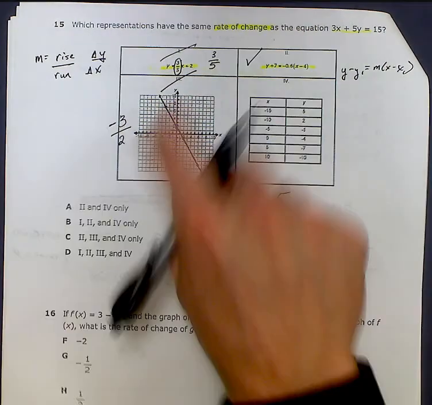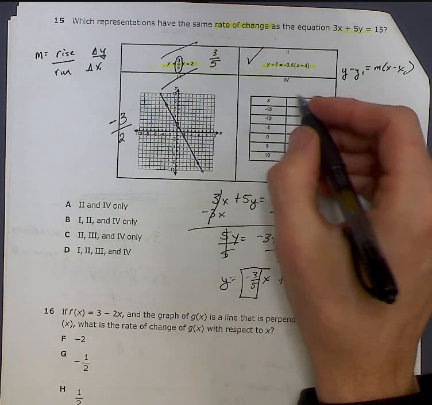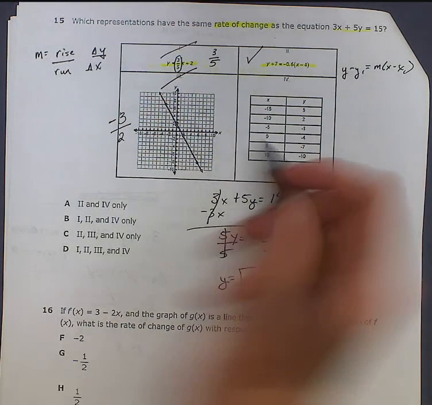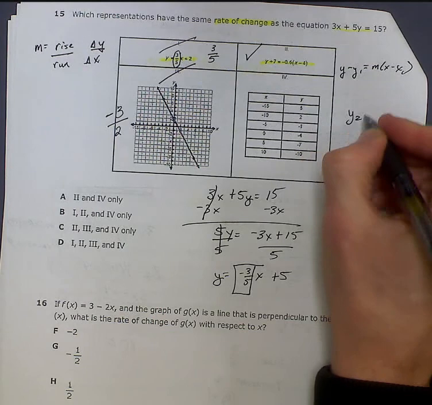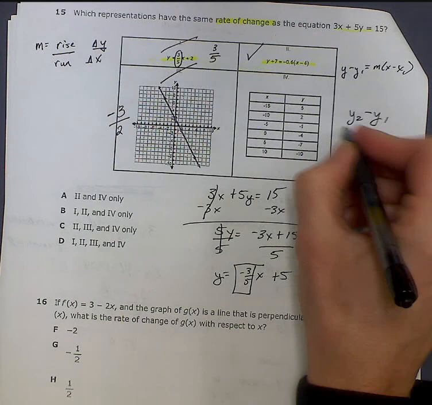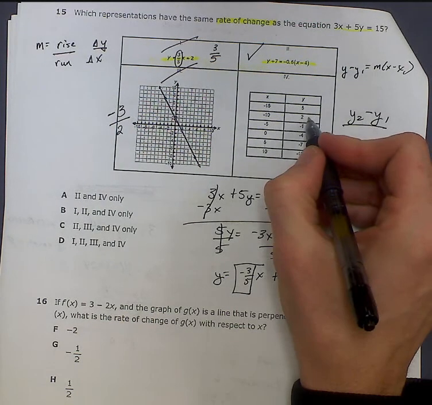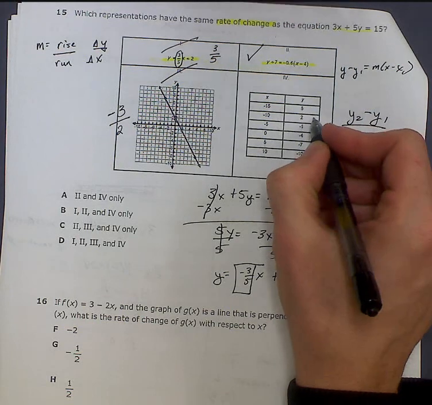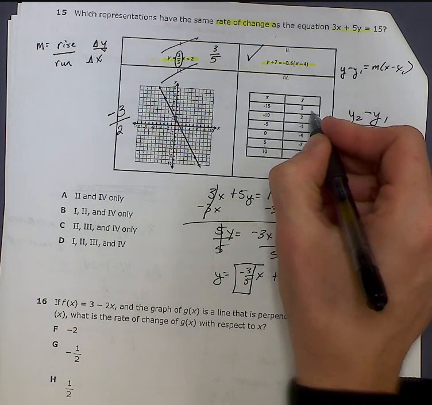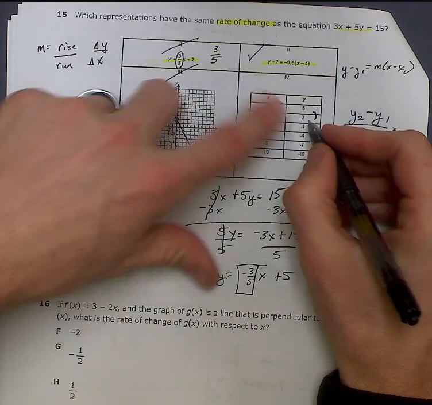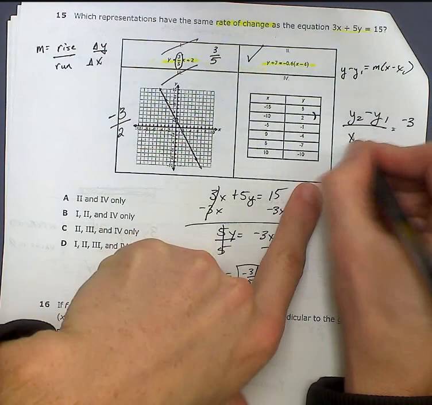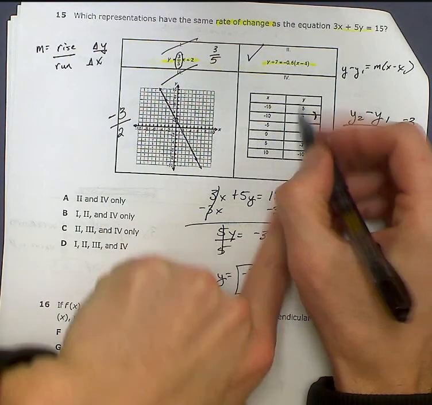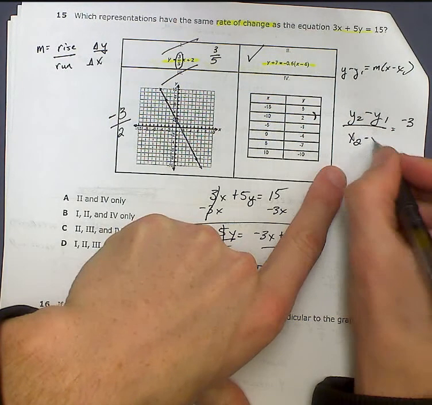So 1 and 3 are gone, and we need to look at number 4. Well, change in y means y2 minus y1. So I'm going to take 2, and I'm going to subtract 5 away. If I find the difference of those, 2 minus 5 gives me negative 3. Then I'm going to take my x's from the same ordered pair, and I'm going to find the difference of those.